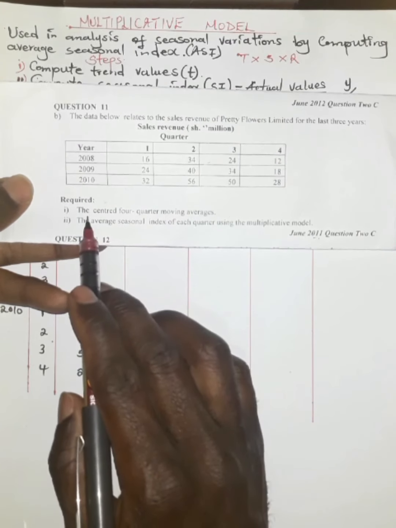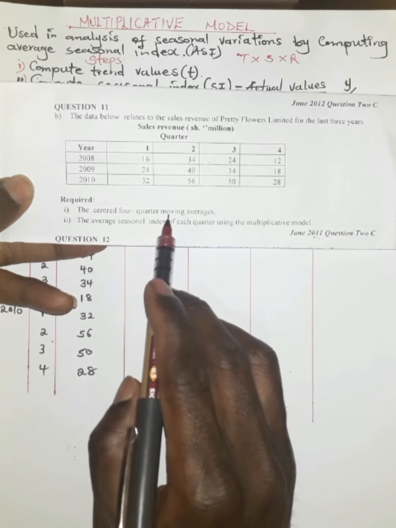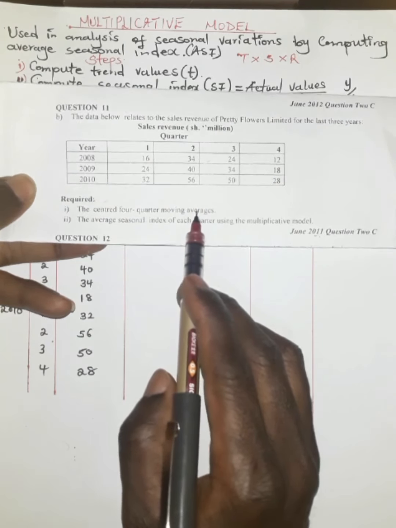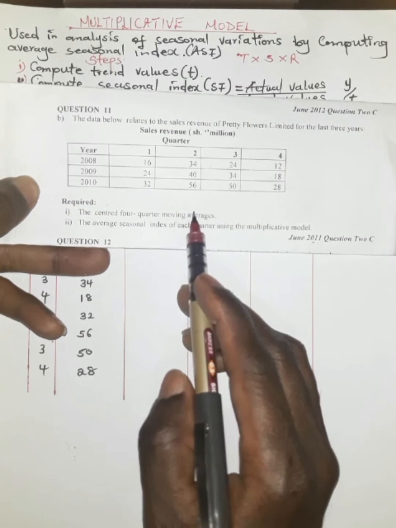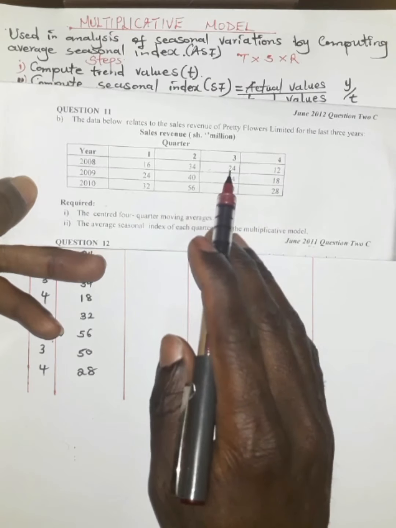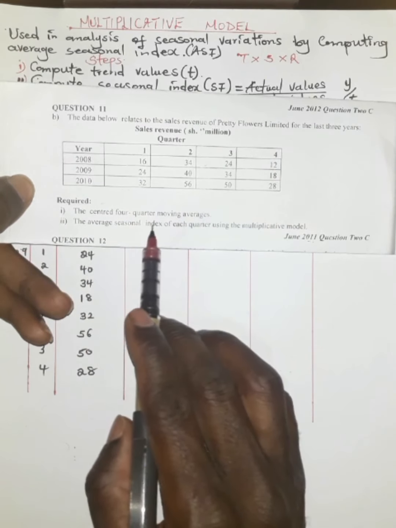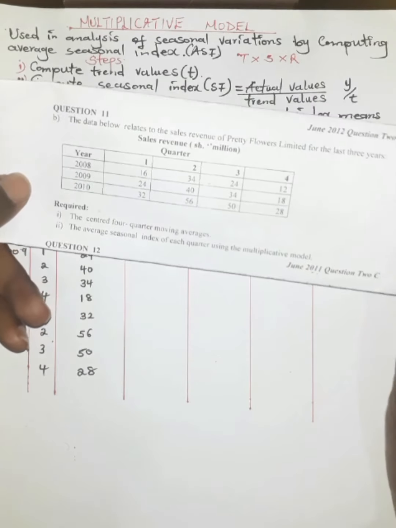Then we are required to compute the centered 4-quarter moving averages. We are going to do that, but if you want more, we shall look at one of the videos that I've linked in the description below. Then we shall look at the average seasonal index of each quarter using the multiplicative method.